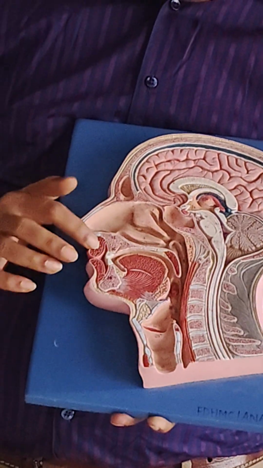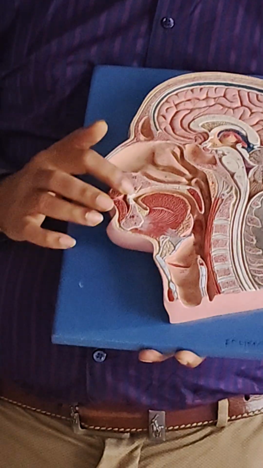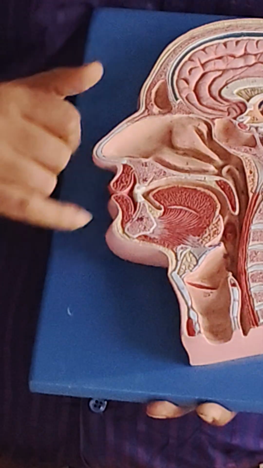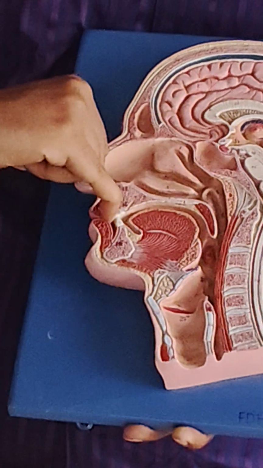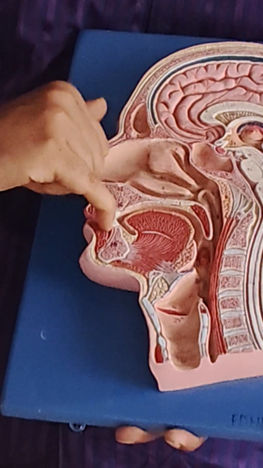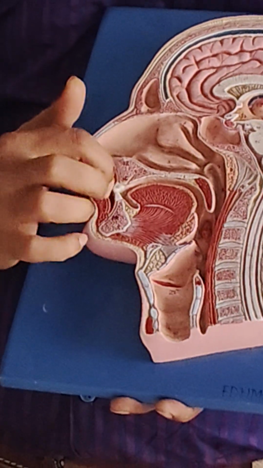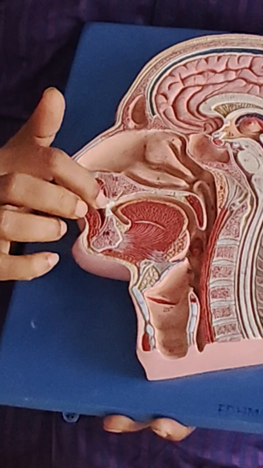Now here this is the upper lip and lower lip, upper jaw teeth and lower jaw teeth. Between these lips and teeth, this space is called the vestibule of mouth. This much space is called the vestibule of mouth.